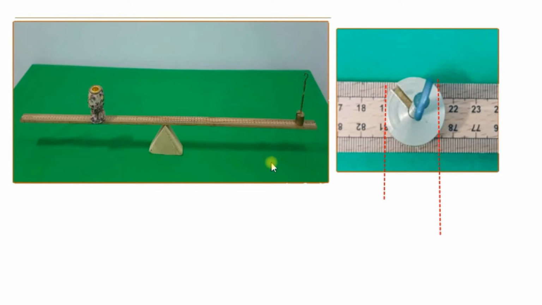Another way to find the mass is by comparing a known mass like 100 gram to the unknown mass that we need to calculate by using a ruler and a pivot, which is placed at the 50 centimeter mark, or maybe at a different point, but it must be level at the beginning of the experiment.